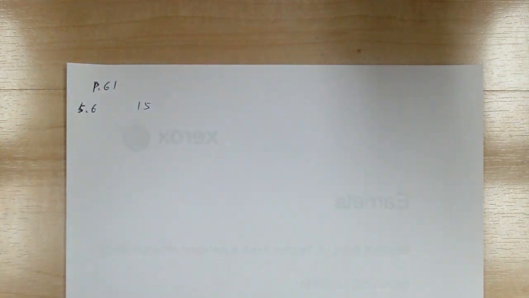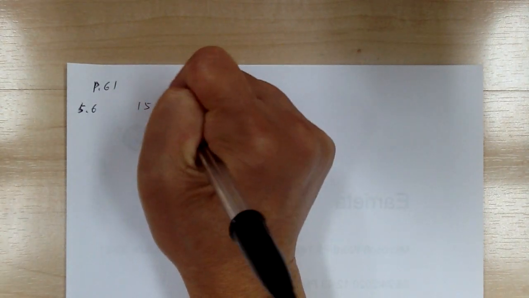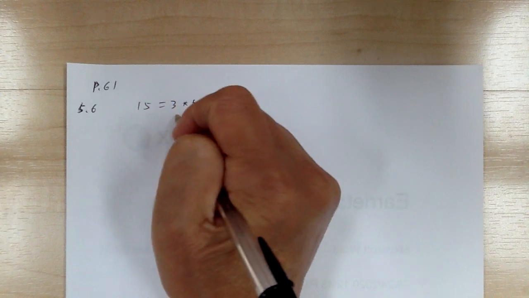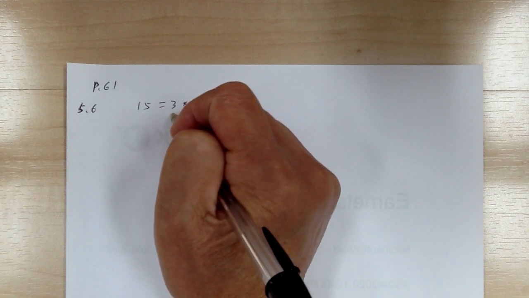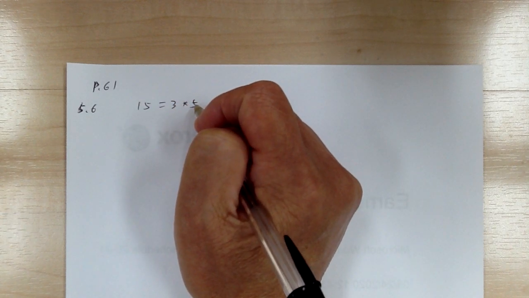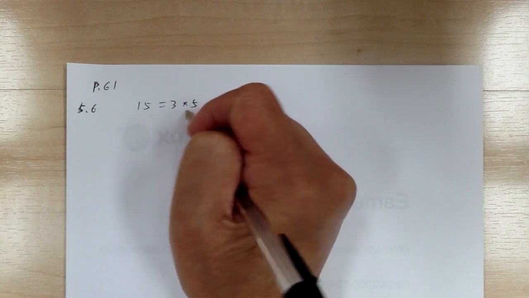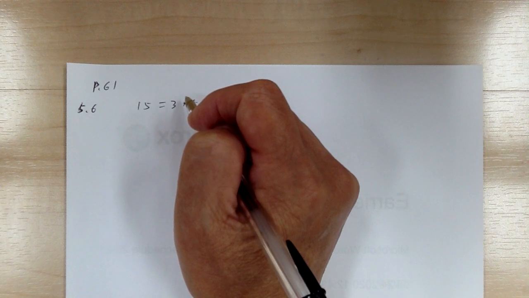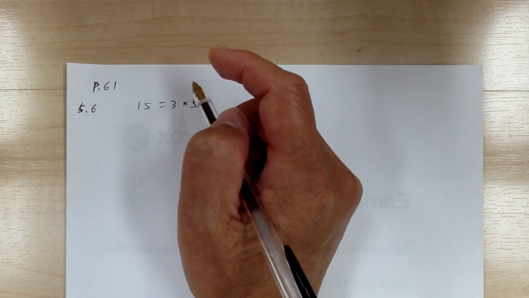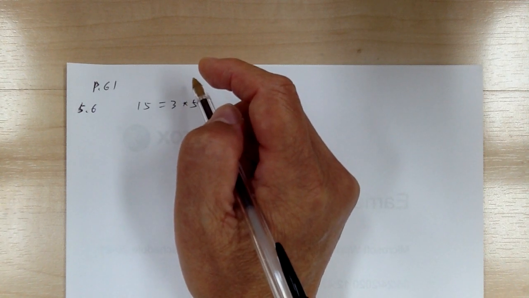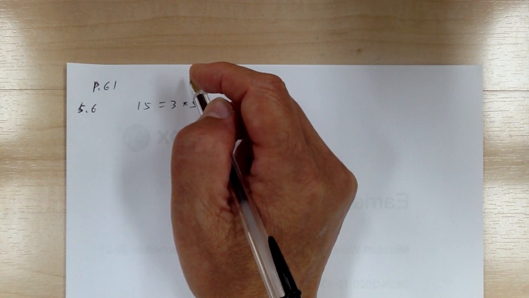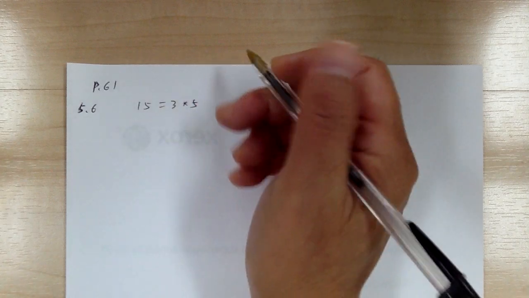For example, 15 can be written as 3 times 5. And so it becomes the product of the prime number 3 and prime number 5. This is called a prime factorization. And every number has a distinct prime factorization. Okay.